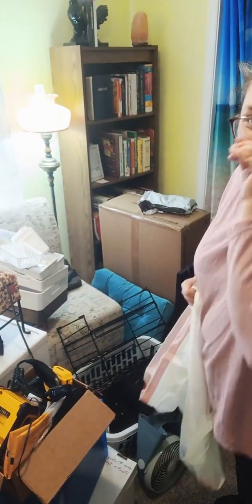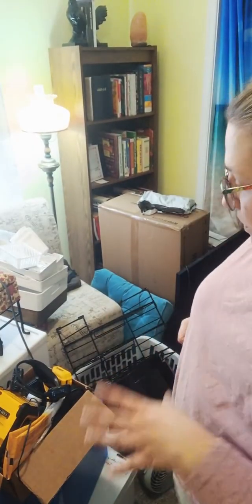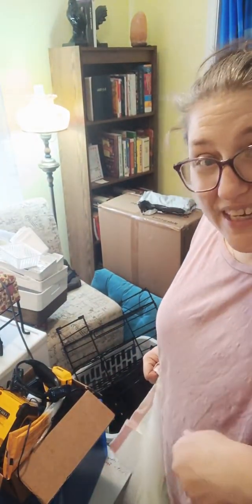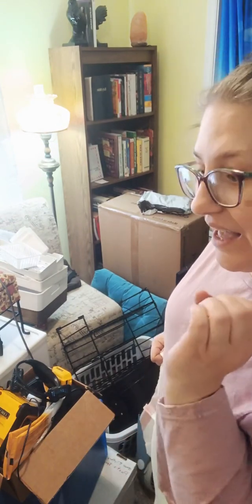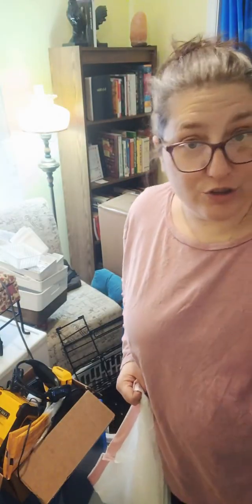All right, so we're organizing. We're working on getting my catch-all spare room organized. This is going to be my office and my workout room and our storage room, so it's kind of a multi-purpose room. All of this stuff is going in our shed as I go through and pick out what we need, what we're going to keep in here, what's going to get donated, and what we're going to hold on to for future storage.